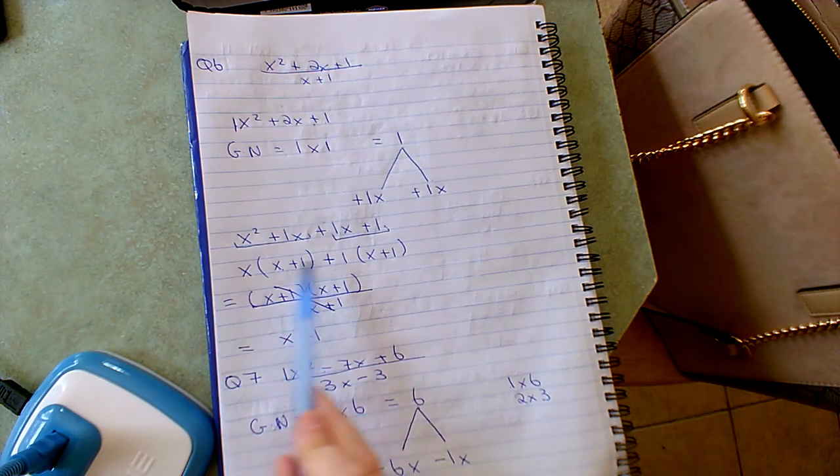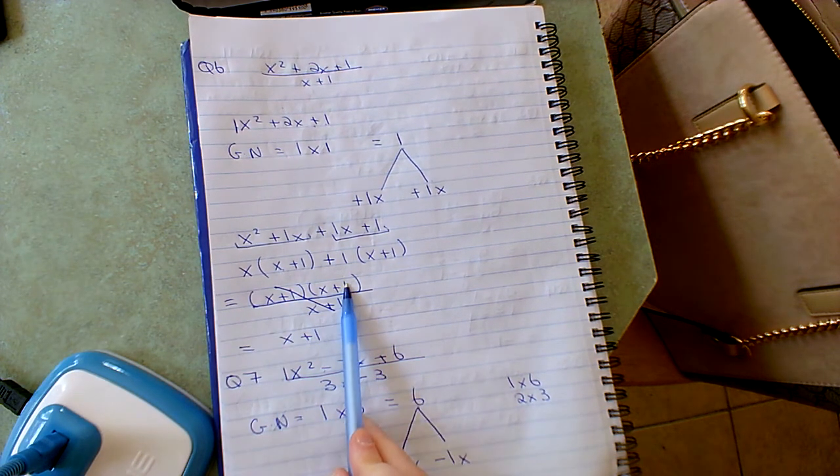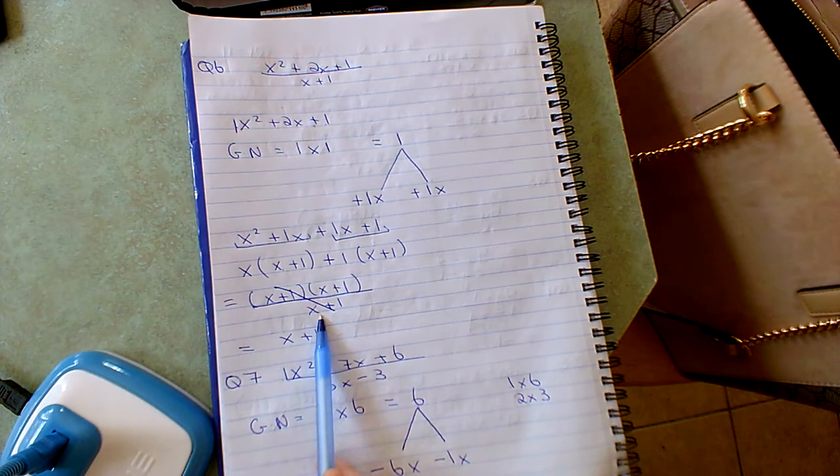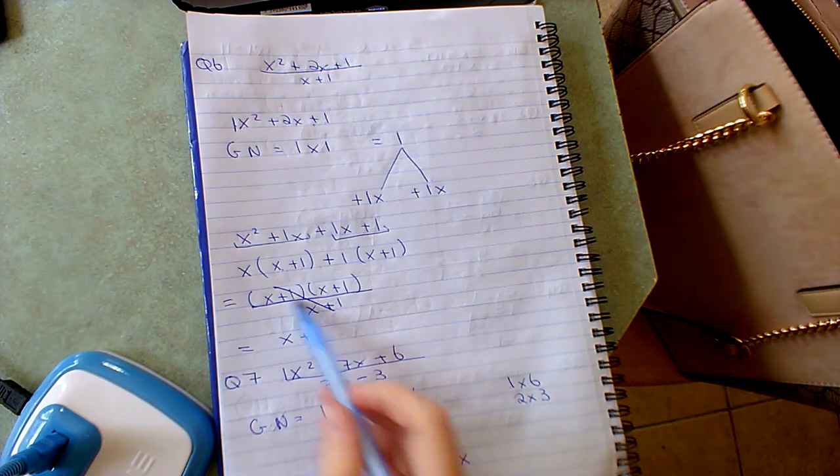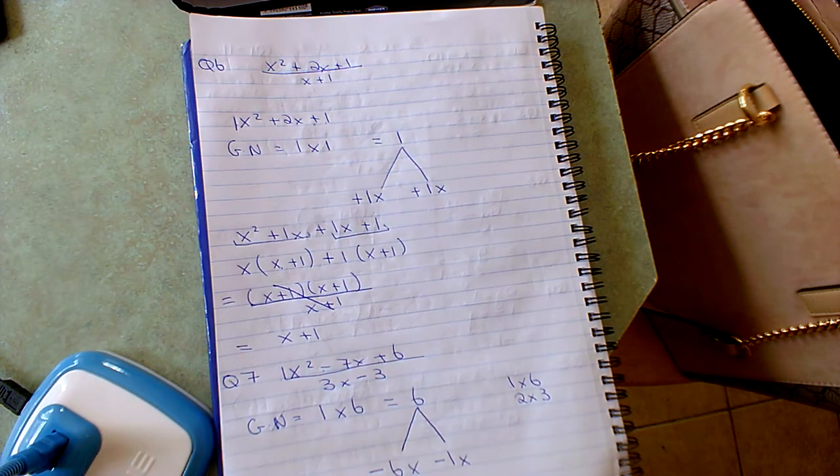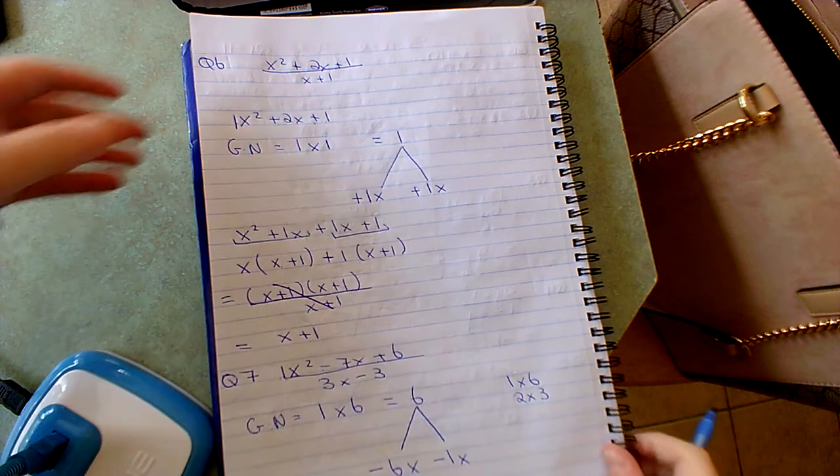So then I need to bring these two together. So I have x plus 1 bracket x plus 1 all over my original sum x plus 1. These cancel. So my final answer here is x plus 1.